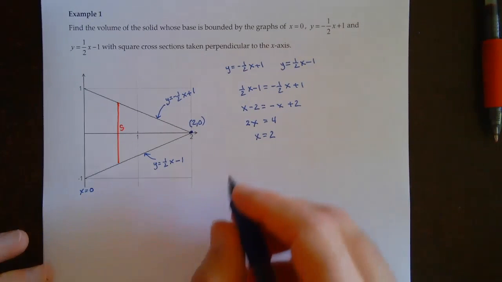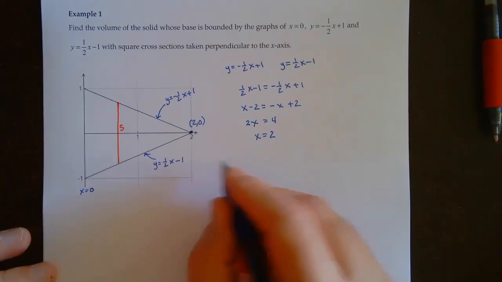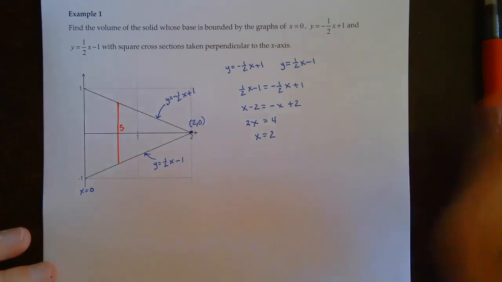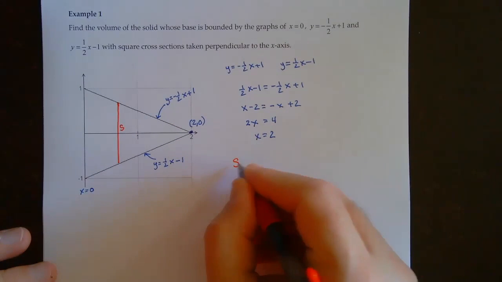And so now we've got to get the area. So what is this side length? What is s? I'm going to change colors on us. So what is this side length?